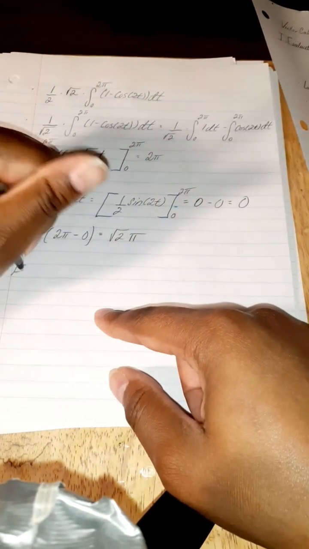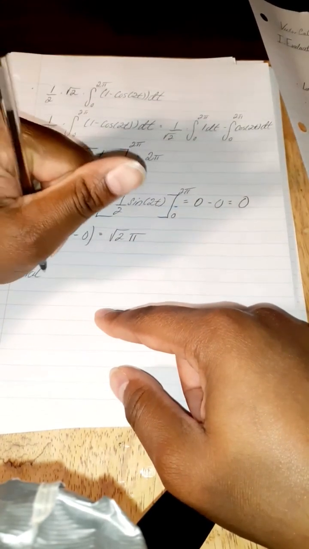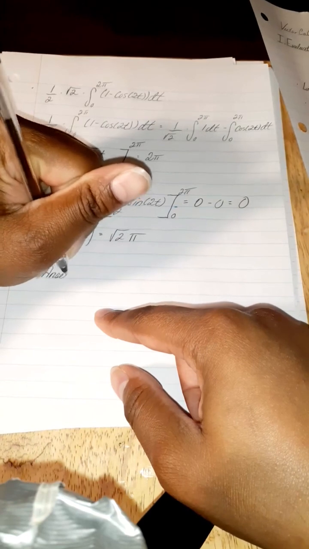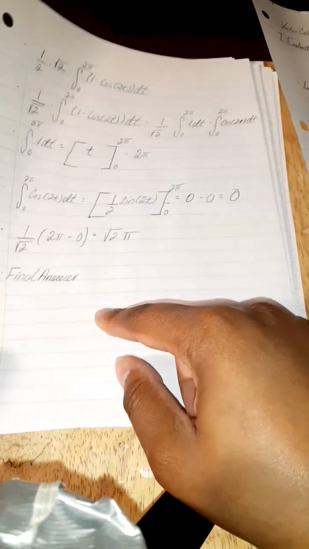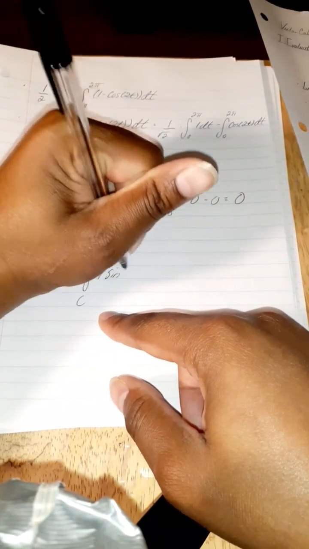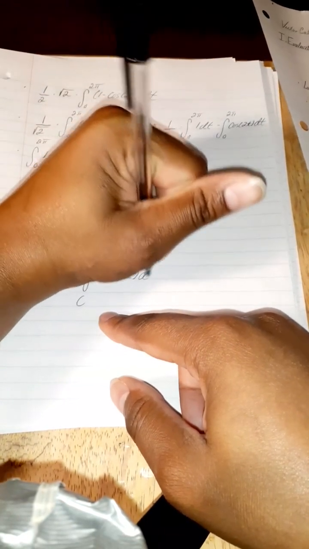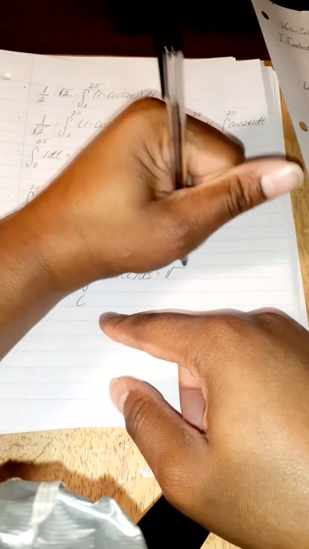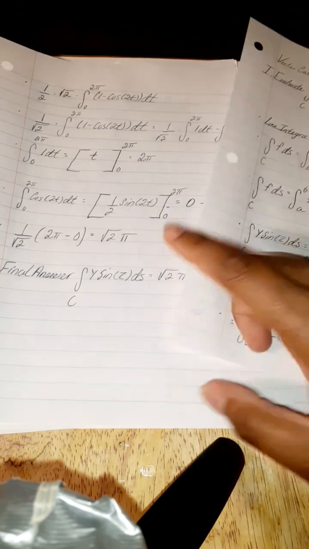So your final answer for this line integral is going to be square root of 2 pi. Alright, that's your solution. Okay, so let me circle that for you. And that's your answer.